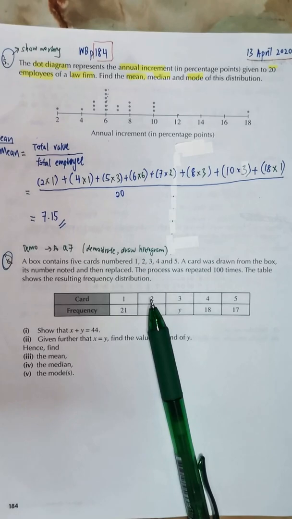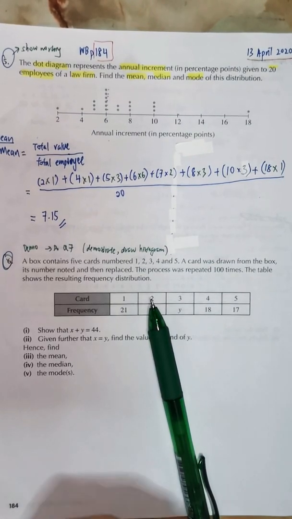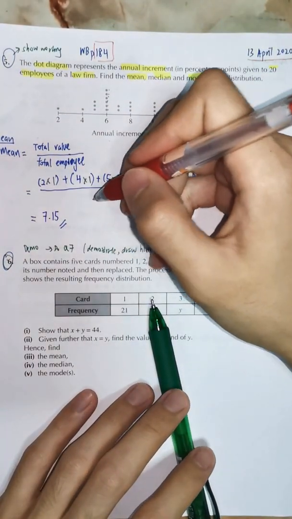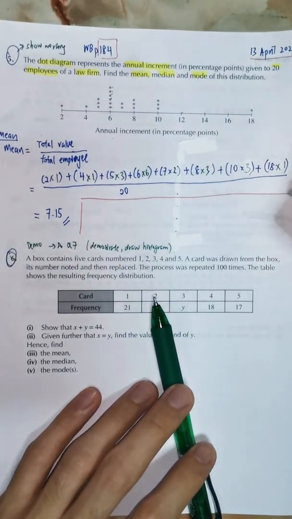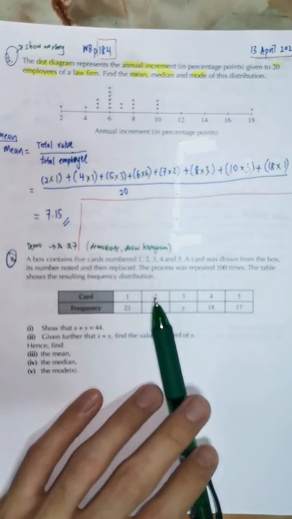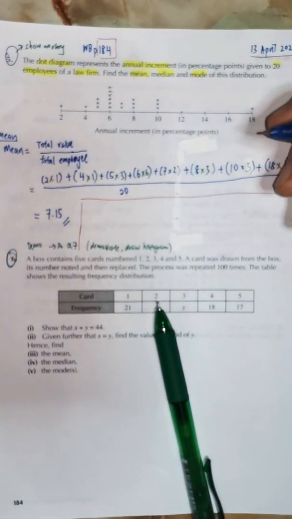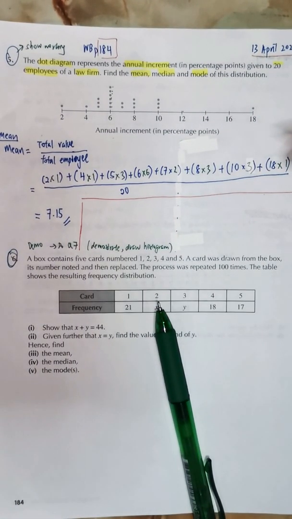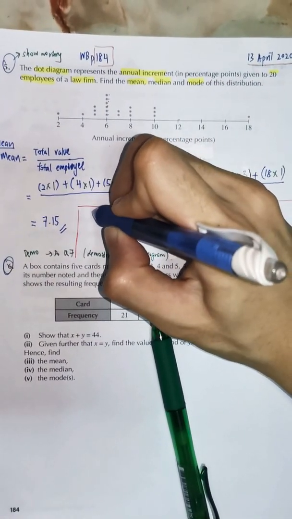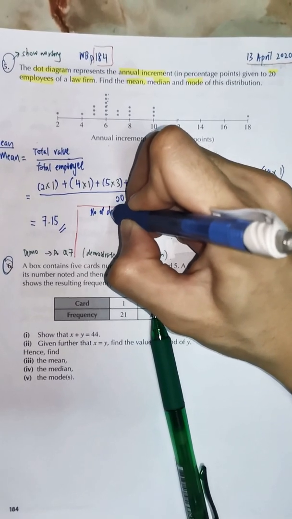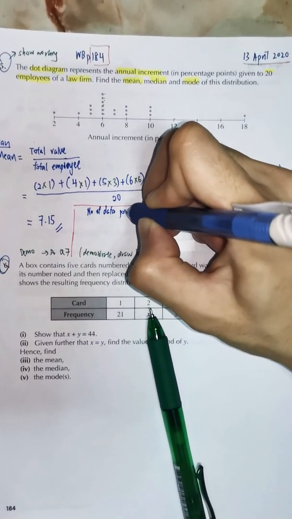So now we need to find out what is the median. Let me use a red pen to draw out the divider. We know that the median is the middle value. In this case, we know that there are 20 data points, so n will be 20.